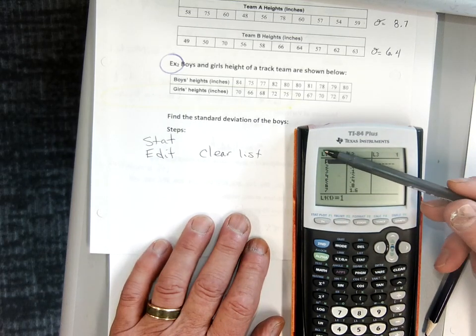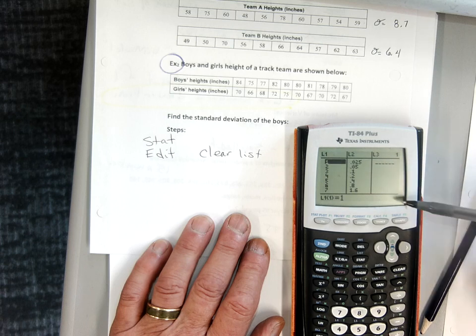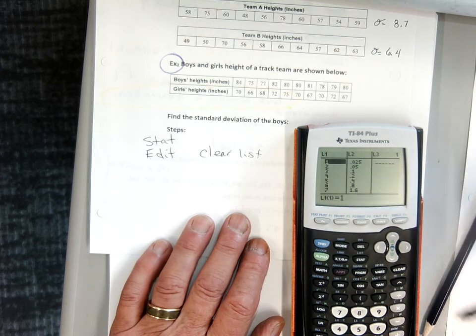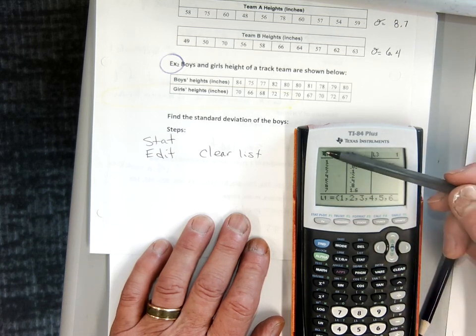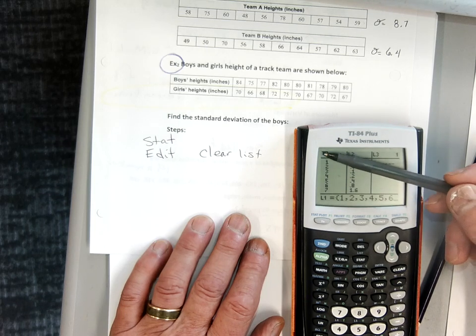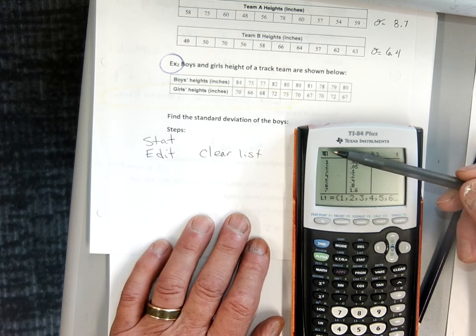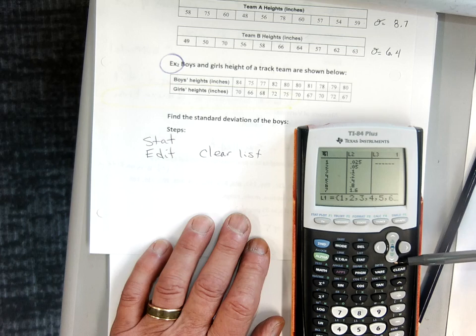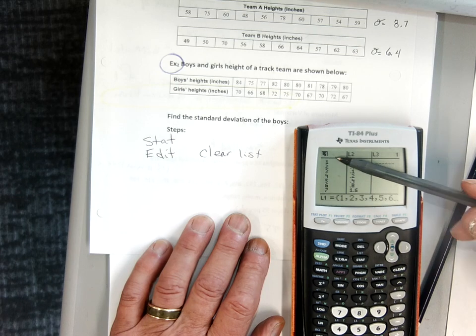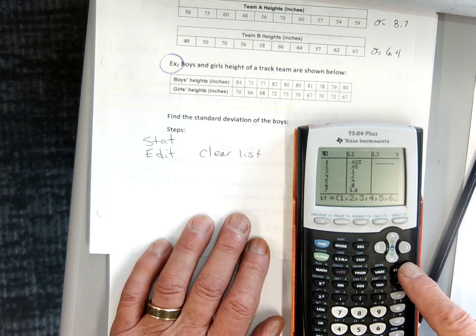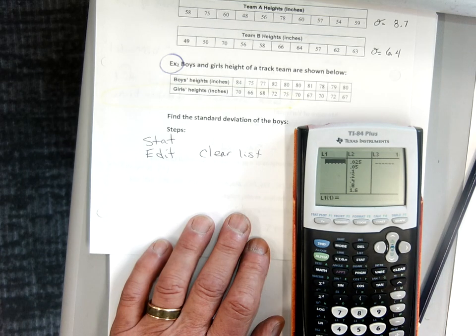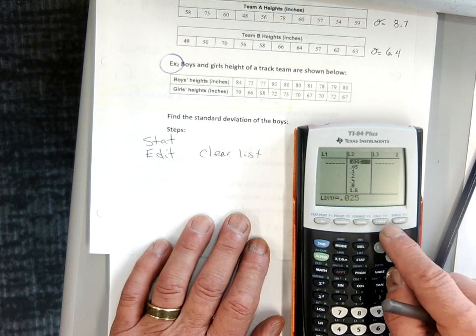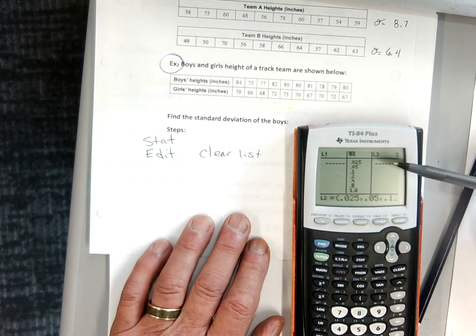Go up and highlight that. I'm just going to push up arrow and highlight that. Then push the clear button and down arrow. Clear, down arrow. I'll do the same thing with list 2.